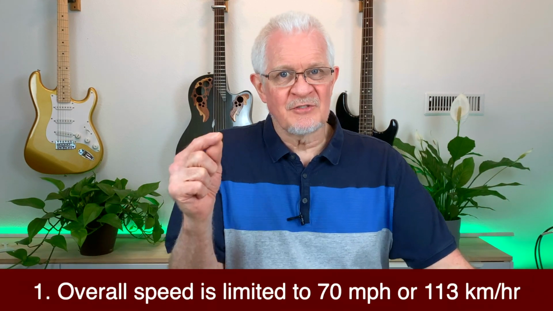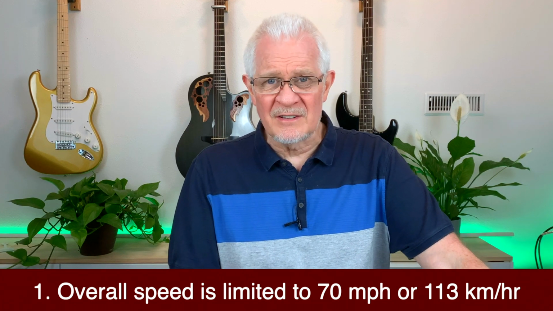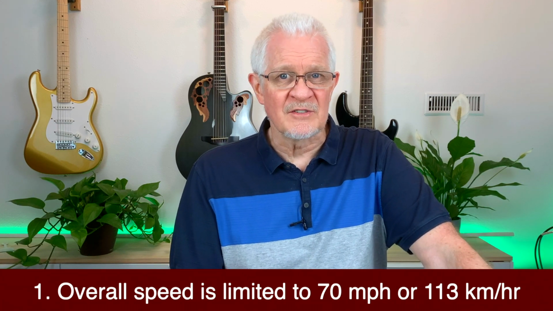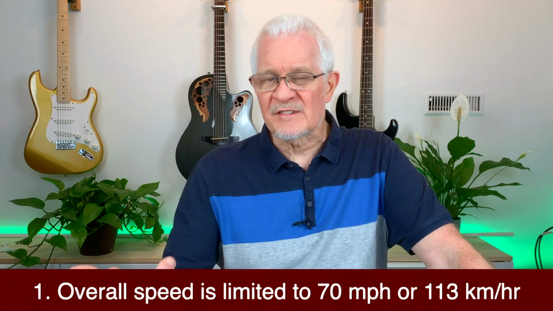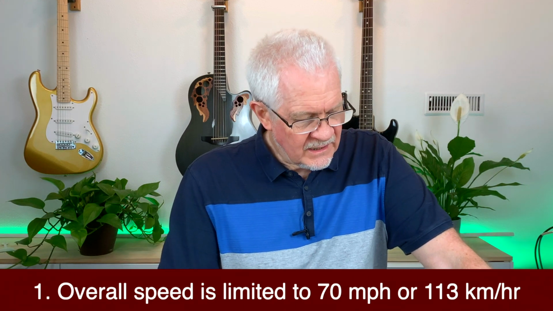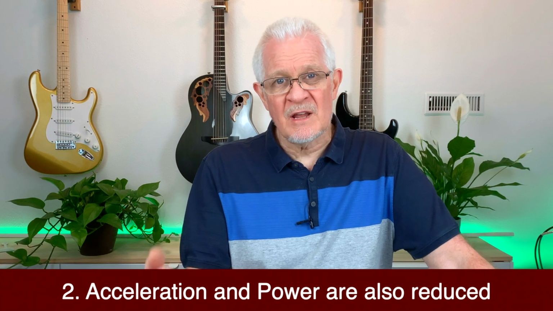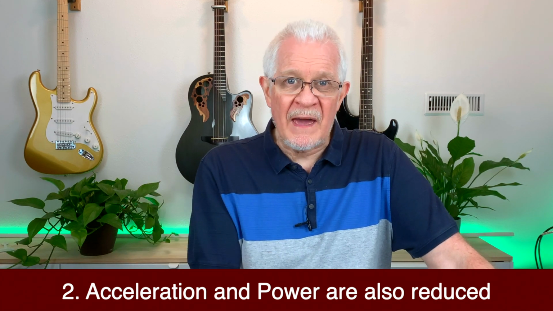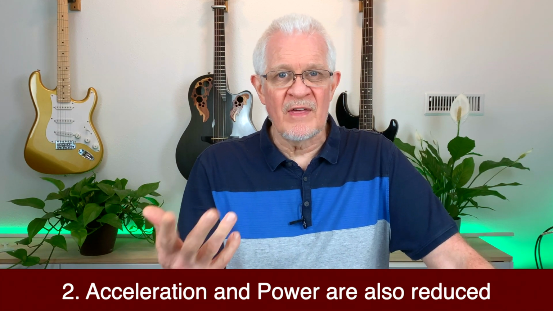So first of all, obviously, the speed is restricted. Now, it's not restricted as much as I would have liked it to be. In kilometers, it's 113k. In miles per hour, it's 70. That's the upper limit. So you cannot go any faster than that in valet mode. But also, maximum acceleration, maximum power have been throttled back, and there's a restriction on that as well.